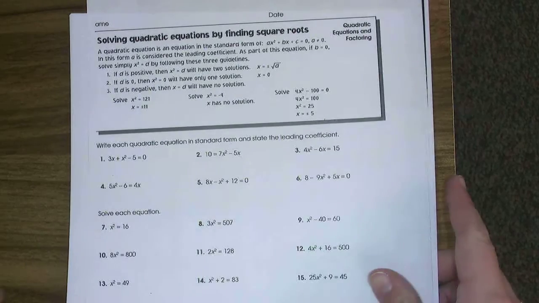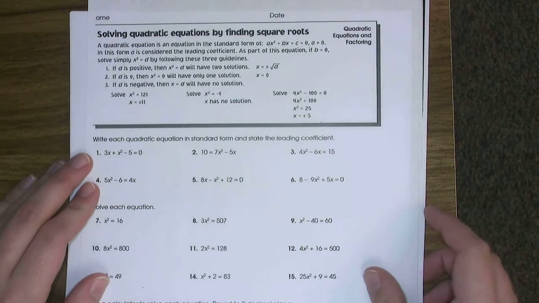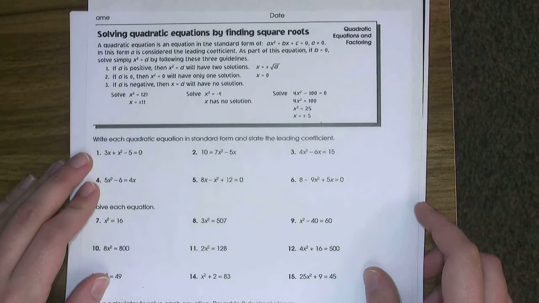Solving quadratic equations by finding square roots. So this is a lot more like what was in your homework that you're responsible for. So I'm just going to work through these ones on this page actually and not even on another piece of paper. So, write each quadratic equation in standard form and state the leading coefficient.